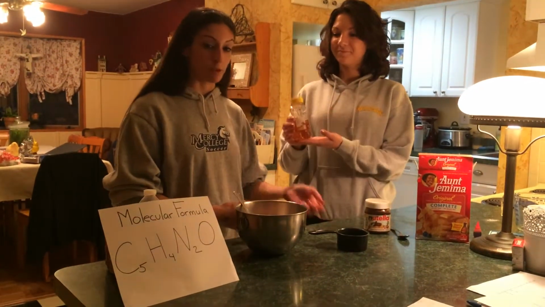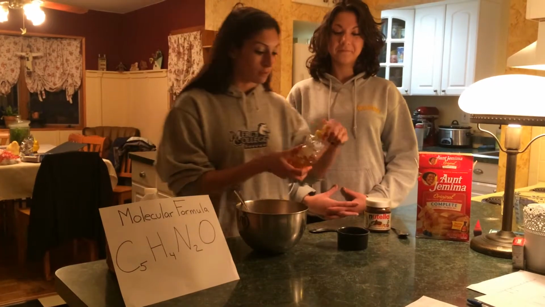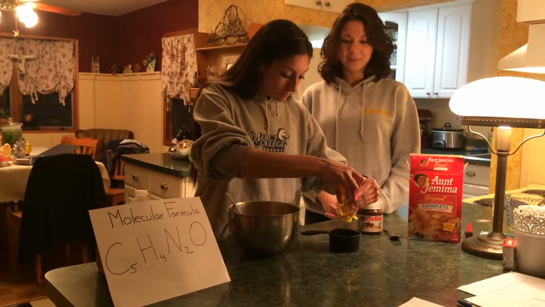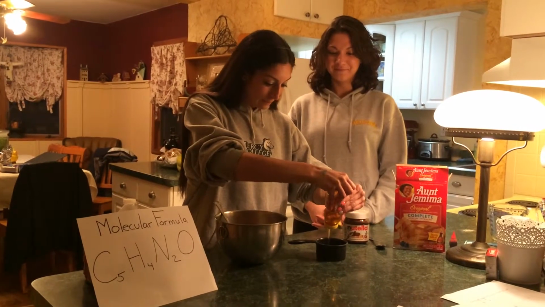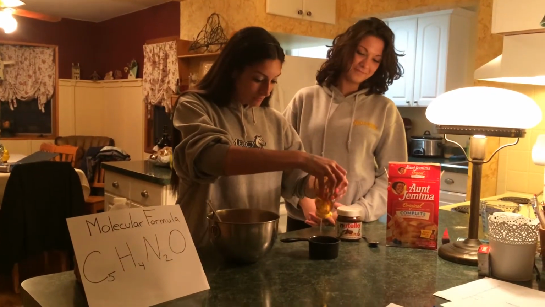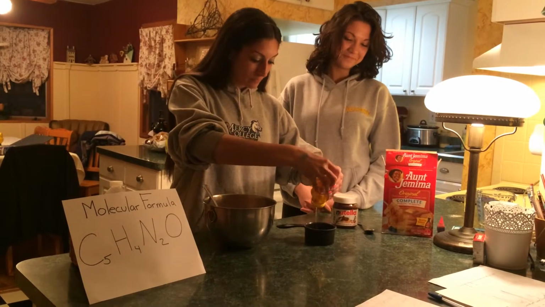Now for step 2, since there are 4 hydrogens in the molecular formula, I'm going to put 4 drops of honey into this measuring cup. 1, 2, 3, 4.